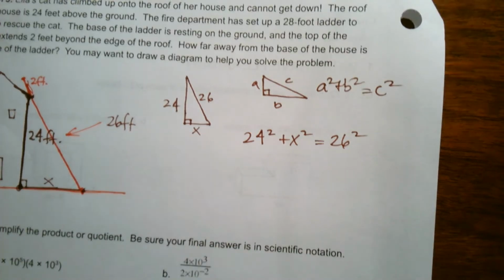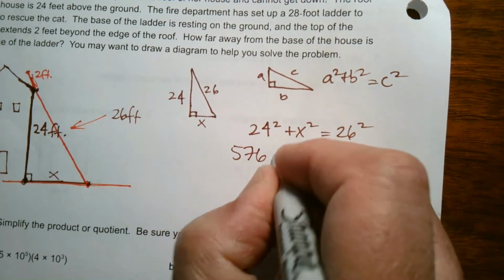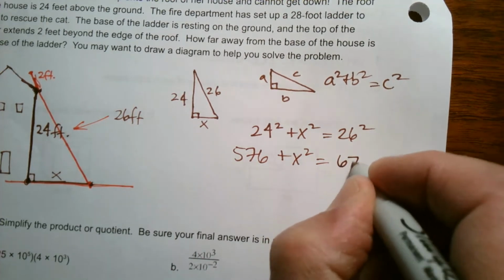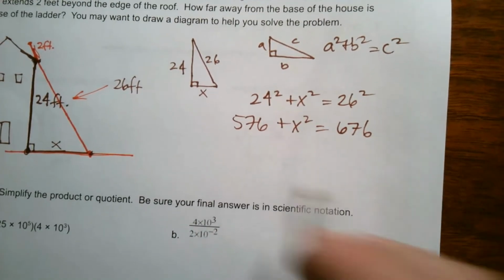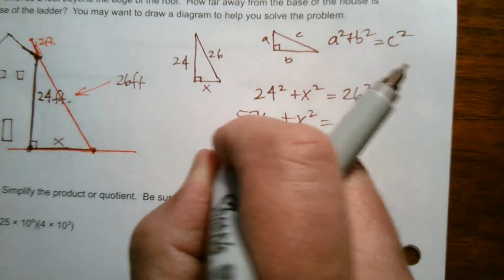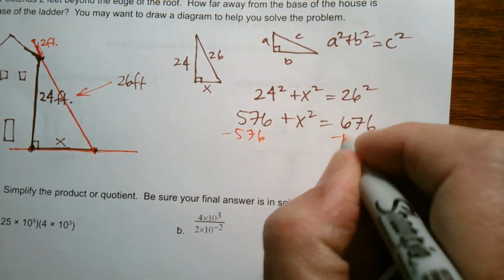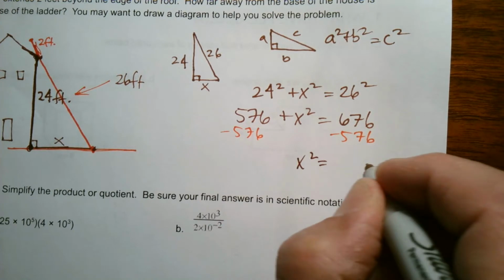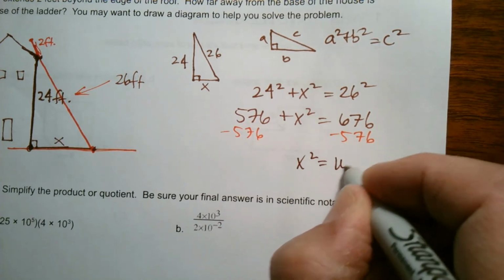24 squared, I'll use a calculator for that. I think at this point I should have that one memorized. 24 times 24 is 576, plus x squared is equal to 26 squared, which is 676. So now if I solve for x, I'm going to subtract 576 from both sides, and I get x squared is equal to 100.